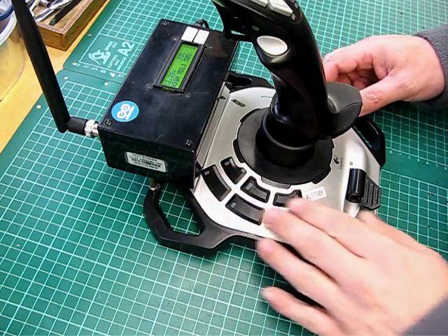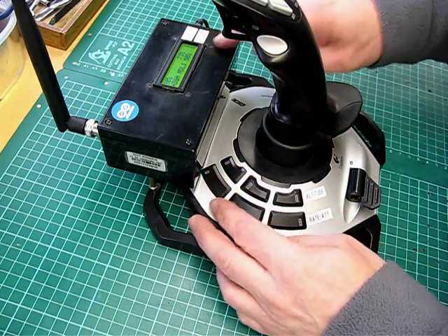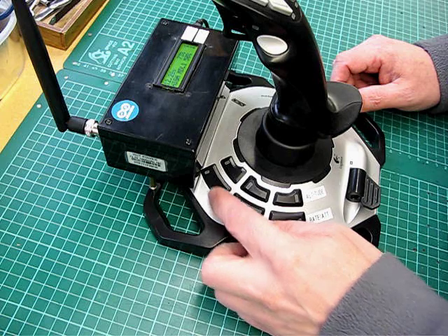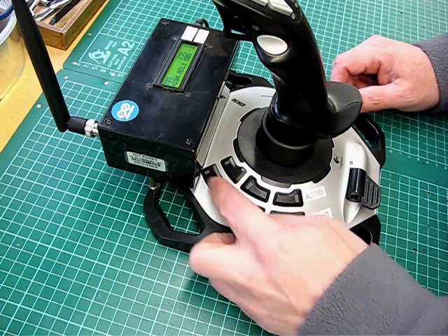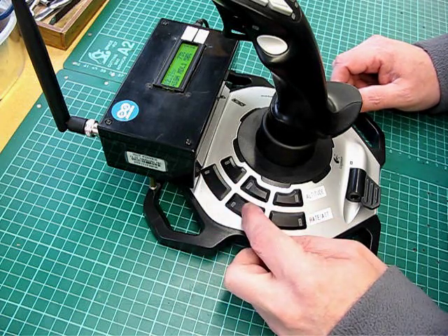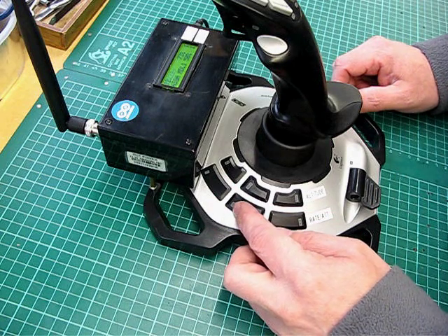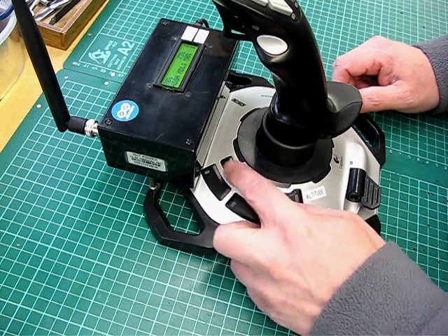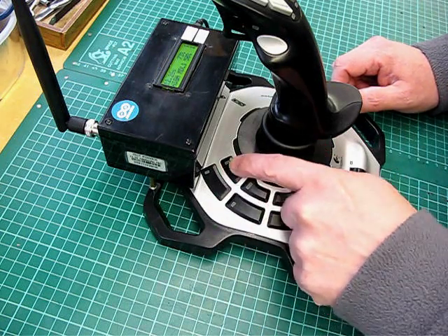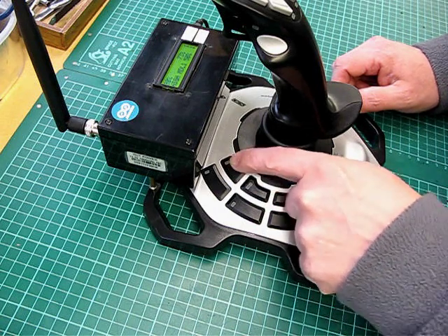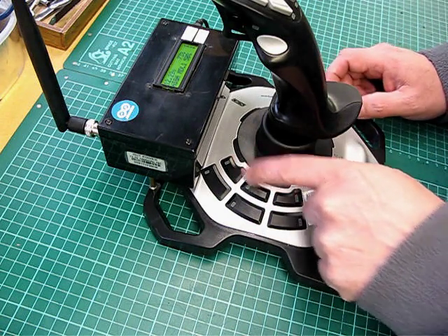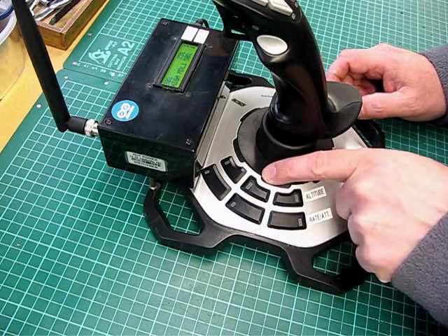The buttons down here control the menu system. You've got a couple of the big buttons here for scrolling back and forward through the functions, and when you're into any particular function, those two smaller buttons are sort of like an up-down control of the various parameters, or on or off of the various parameters.